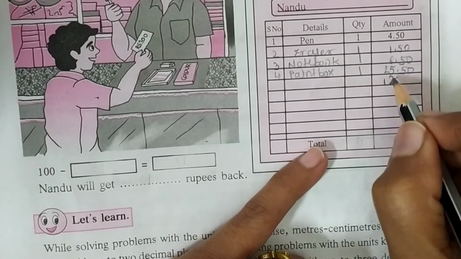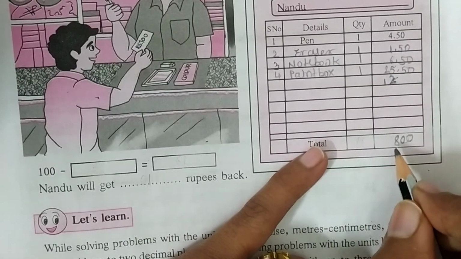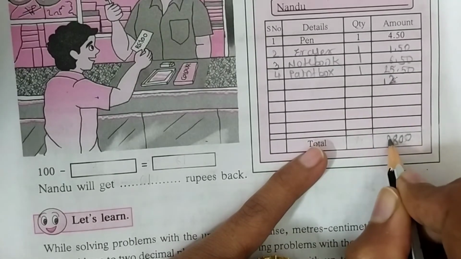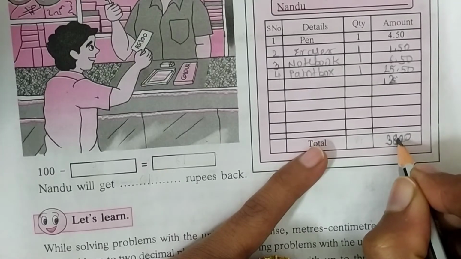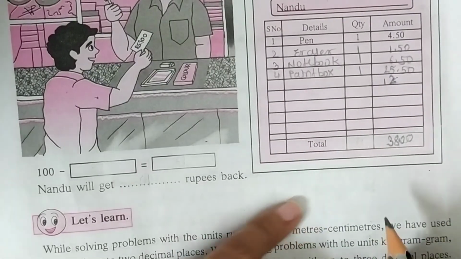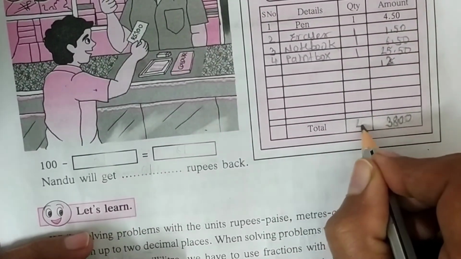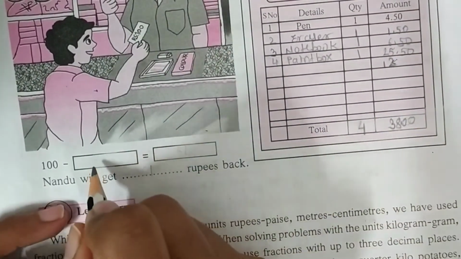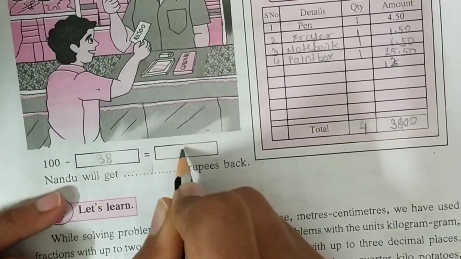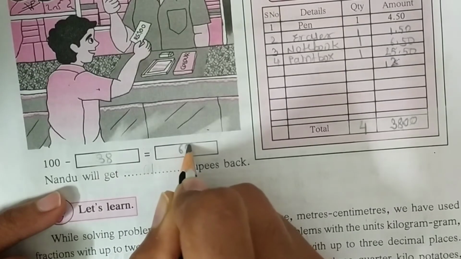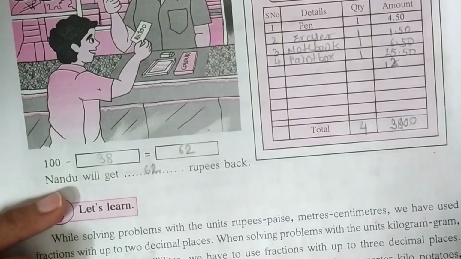Again 1 is carried forward, then 2 plus 1 is 3. Place here the decimal point. The total is 38 and the total number of quantities is 4. So subtract 100 minus 38. The number we get here is 62. Nandu will get 62 rupees back.